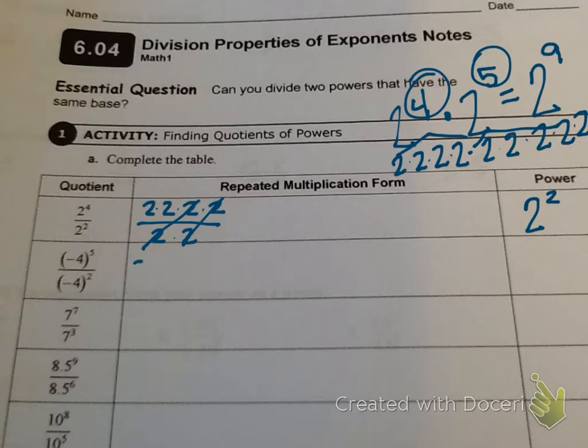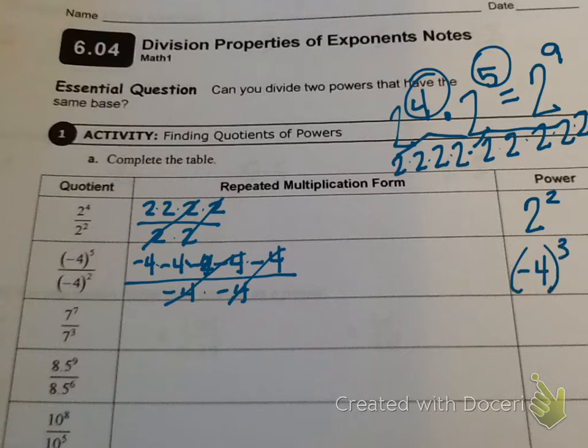Here we have 5 negative 4's divided by 2 negative 4's. These should have multiplication symbols in between each one. So those two cancel out. I have 3 negative 4's left over. So I have negative 4 to the 3rd power.